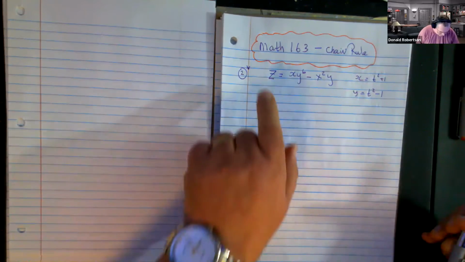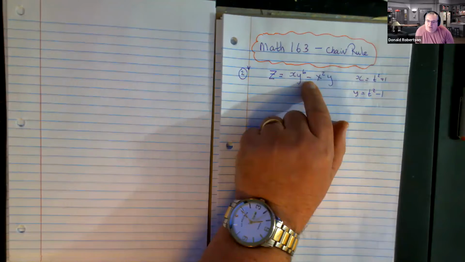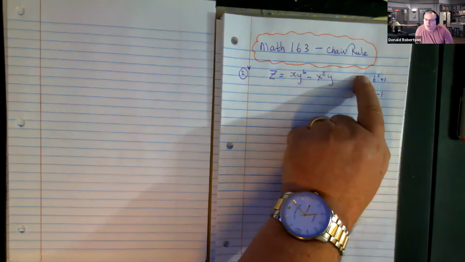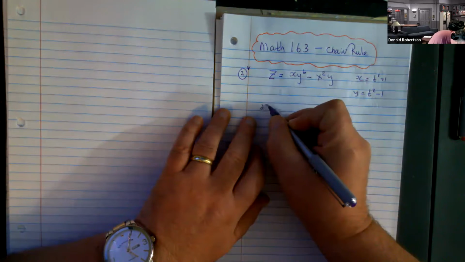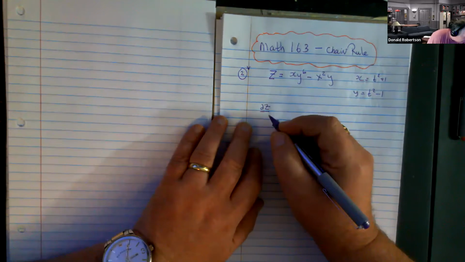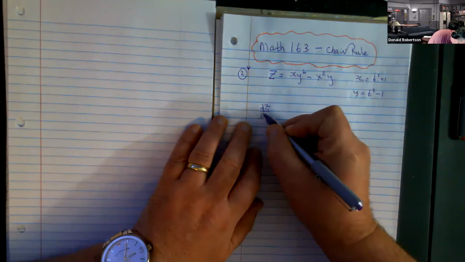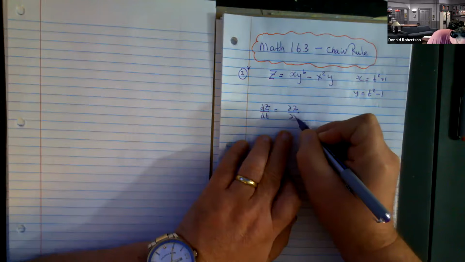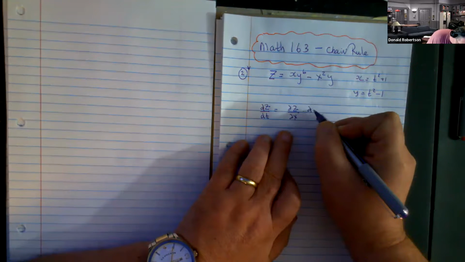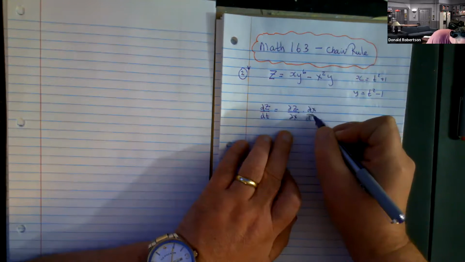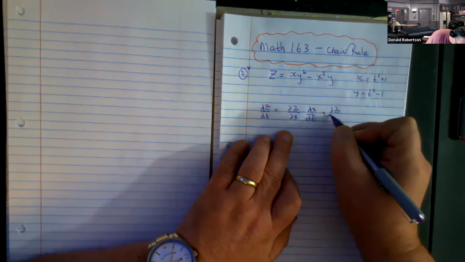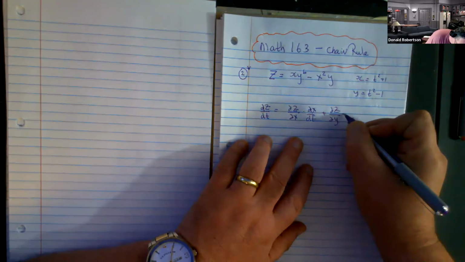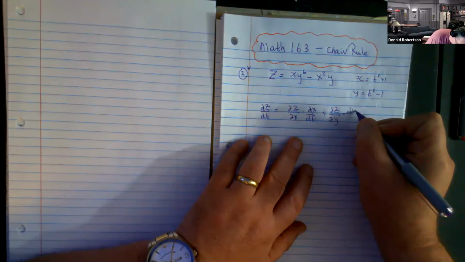Okay, let's start with one of the homework questions on the chain rule. Here we have a function in x and y, where x and y are both functions of t. So this one we've really tackled before. And let's just find dz by dt. And that's going to be dz by dx times technically dx by dt, and then the partial derivative of z with respect to y times dy by dt.